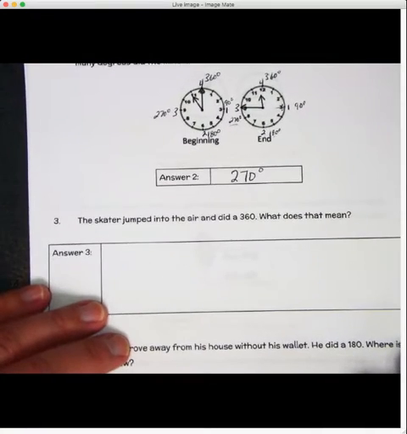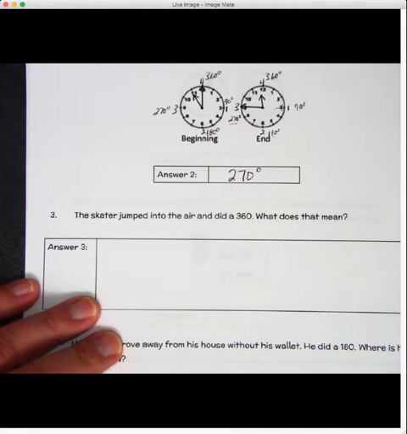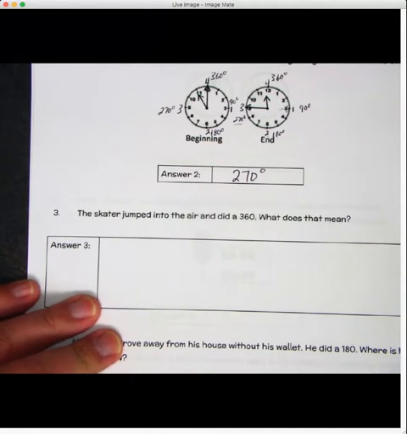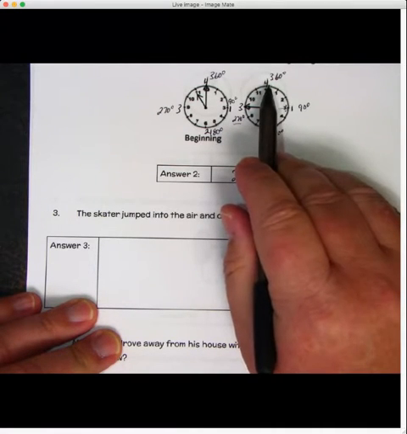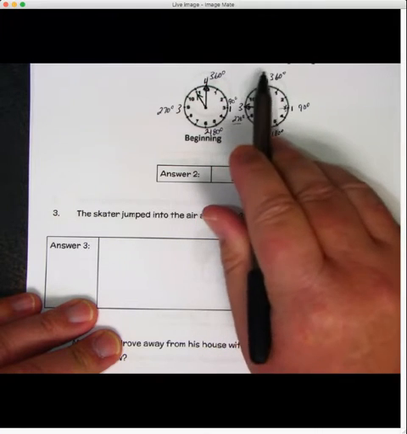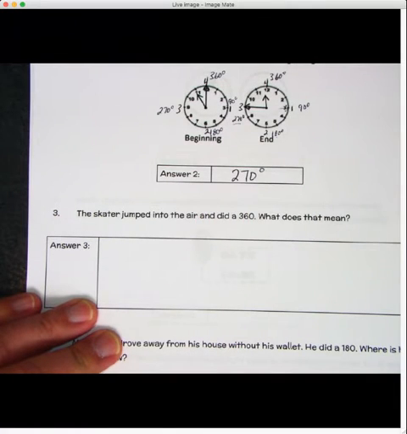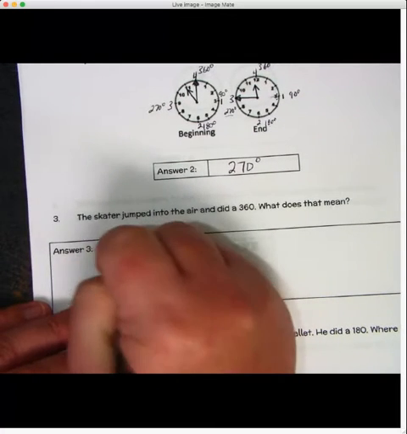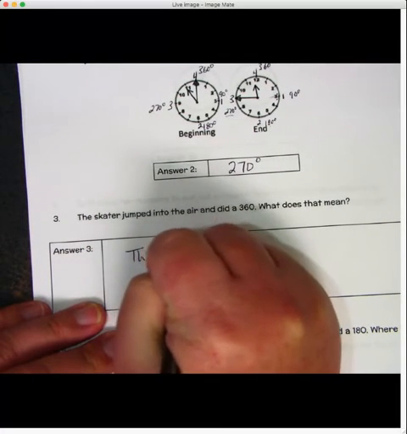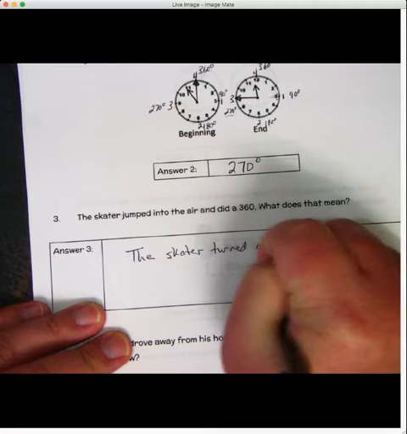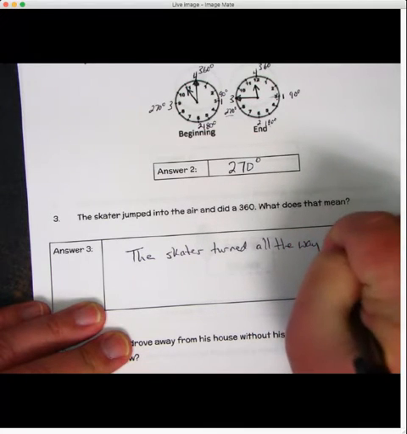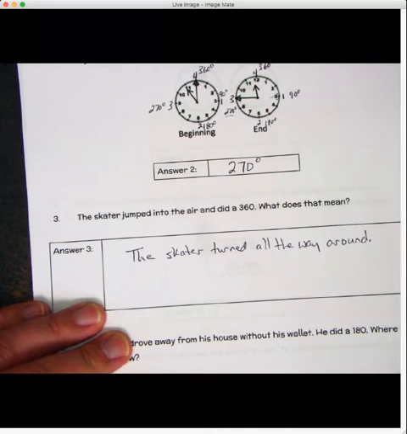Number 3, we're just going to make sure we understand what it means to turn 360 degrees. A skater jumped into the air and did a 360. What does that mean? Well, a 360 means I'm facing this way, and then I turn all the way around, and I'm facing the same way again. So he turned all the way around. The skater, we don't know if it's a boy or girl, the skater turned all the way around.